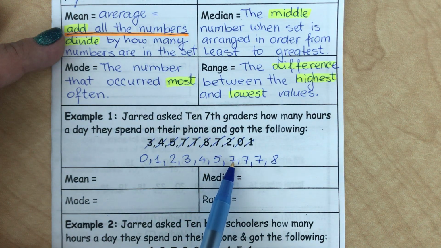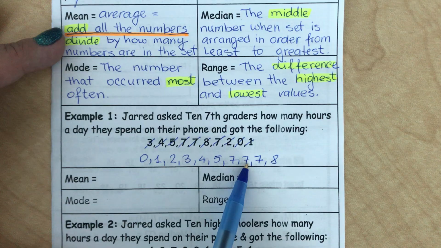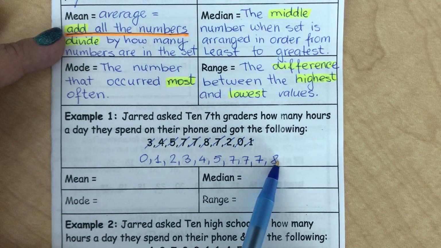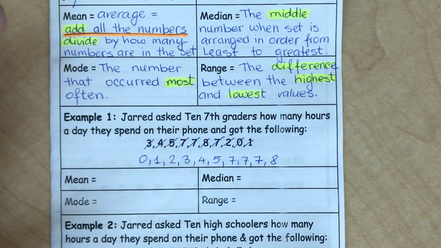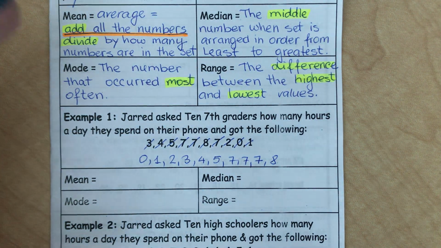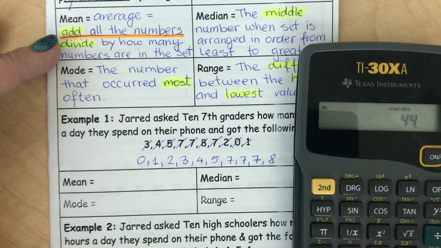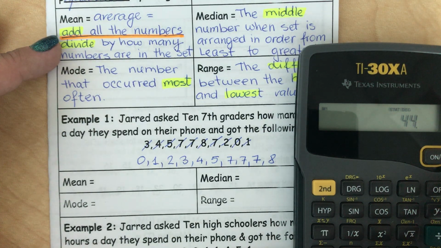And then 15 plus 7, 22, 29, 36, and 44. Let's see here. 0 plus 1 plus 2 plus 3 plus 4 plus 5 plus 7 plus 7 plus 7 plus 8 equals 44. So I have 44 is the total of all my numbers.